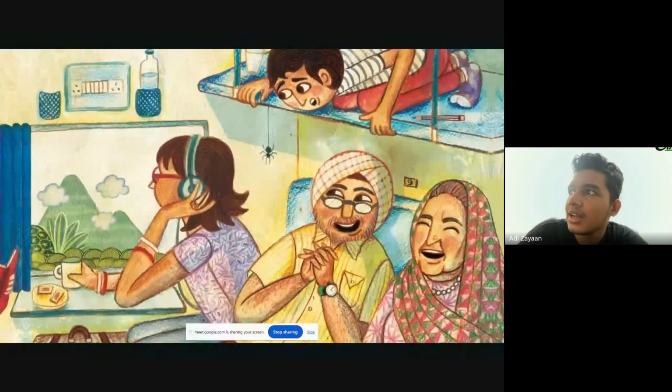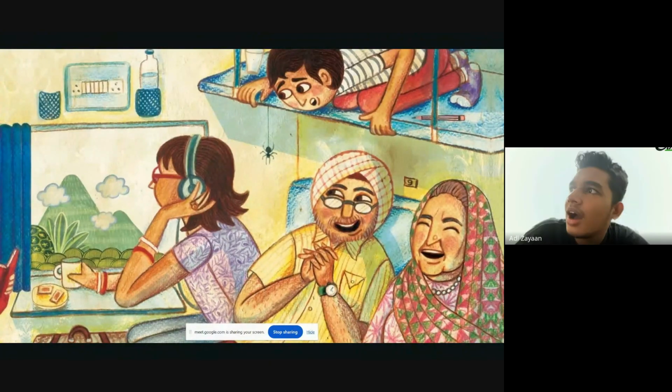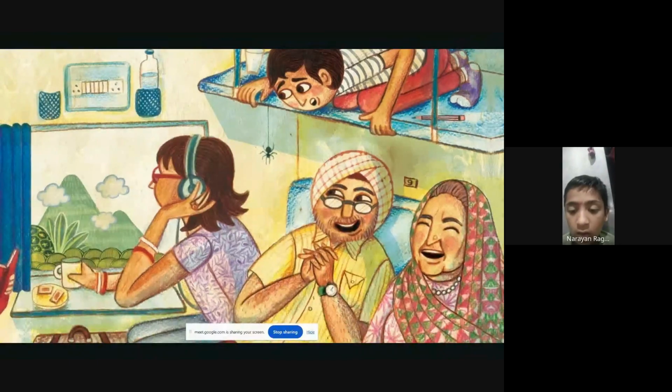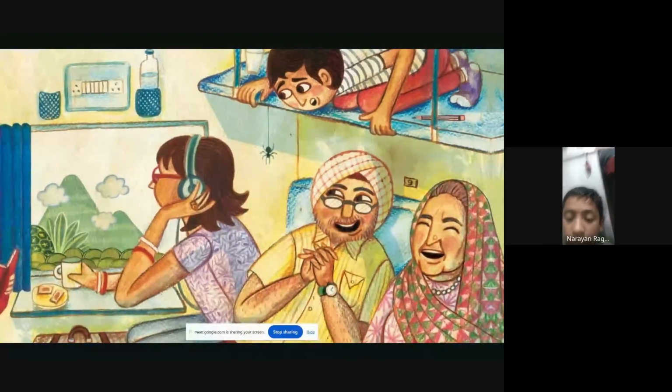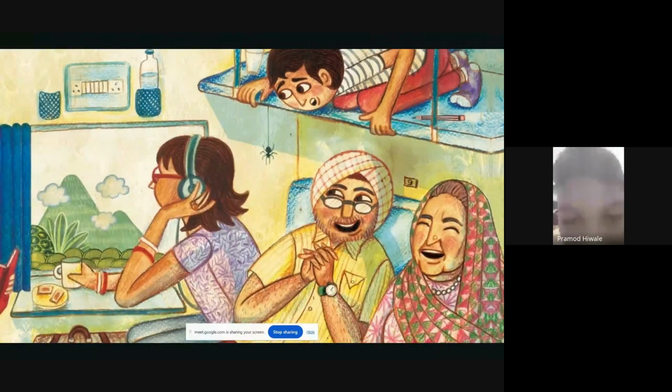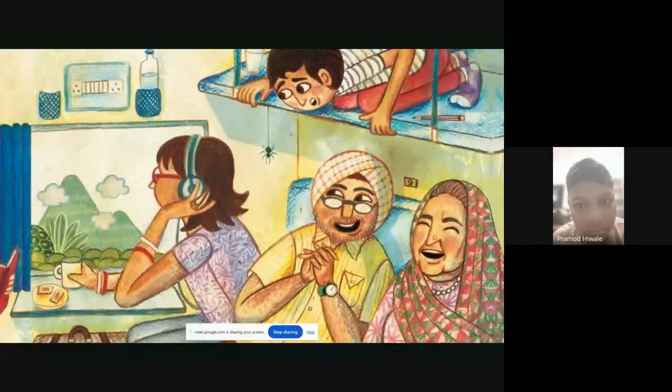One grandfather, grandmother, one boy with eyeglasses, a boy with earphones, a girl, a father and a boy, a mother. Grandfather, grandmother, Abba and Amma. Yes, correct. So I guess the boy is scared of the spider, and when he saw the spider, he got scared. And yes, there is a water bottle.